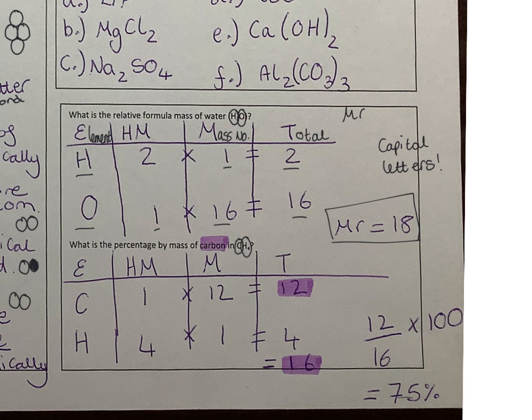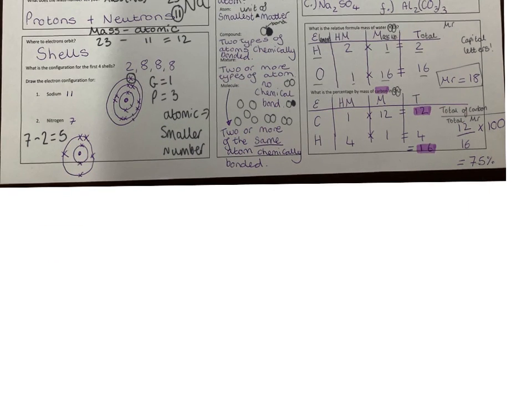So then you've got the mass of carbon, so you've got to do the total of carbon over the total Mr. Okay, so it'll be 12 over 16 times by 100, and if you put that into a calculator, that should give you 75.